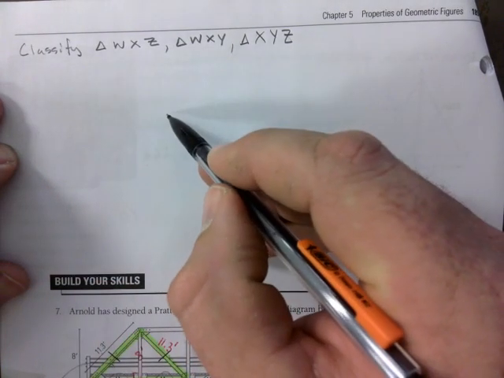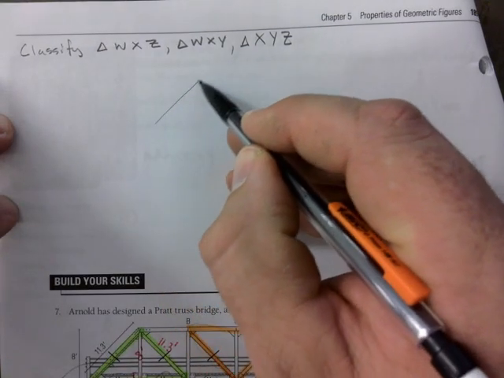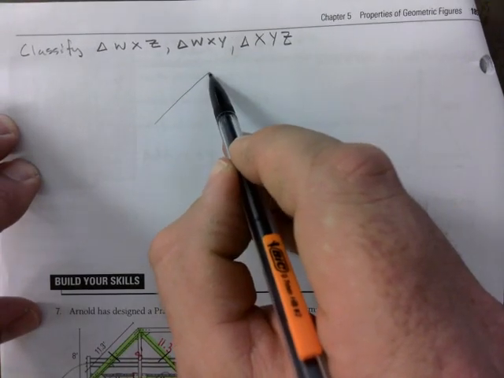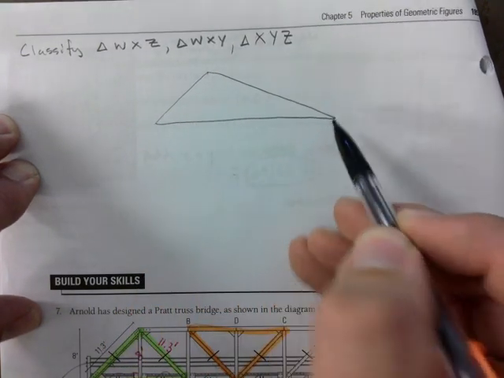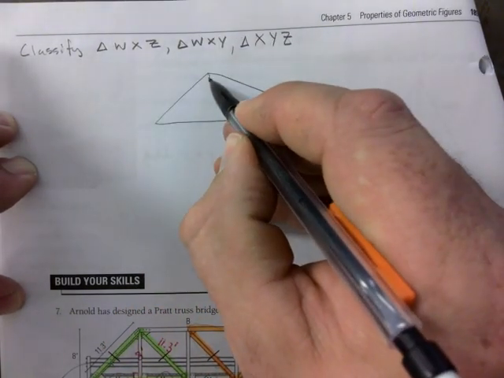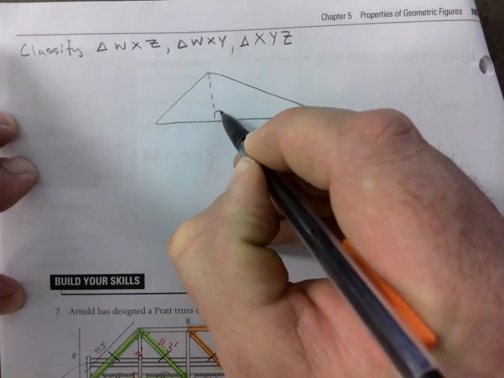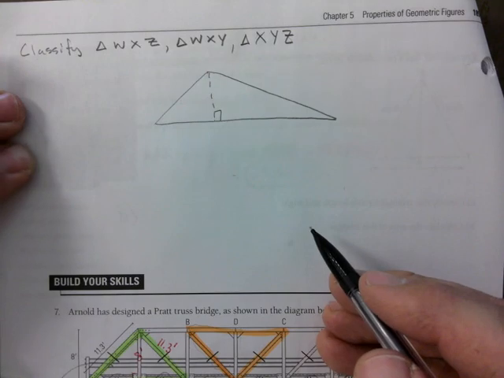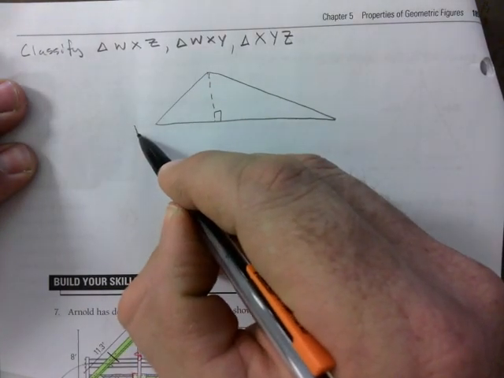I'll do it more in the middle here so we can work around it. It's asymmetrical, so it's a little off-centered. We're going to make an imaginary line down the center. We're going to call that a right angle. Follow me with the letters, okay?